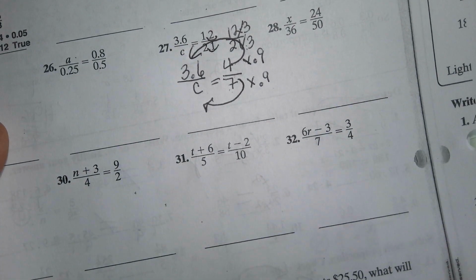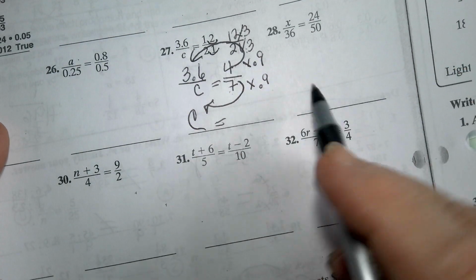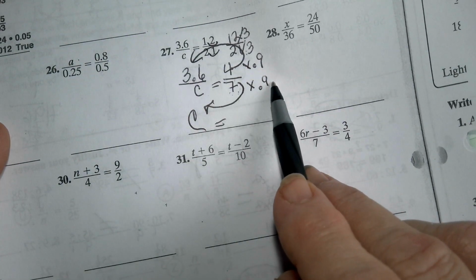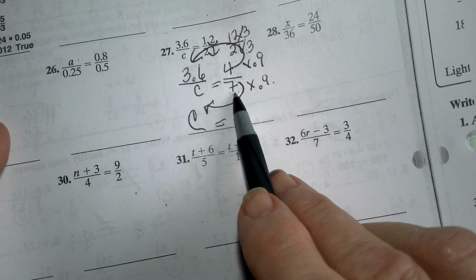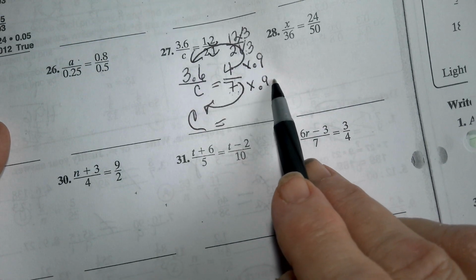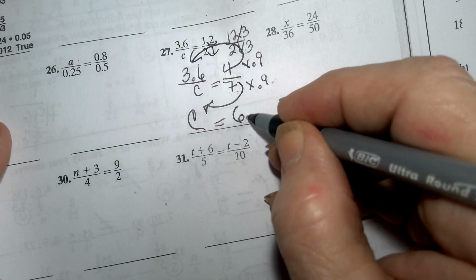C. Well, C is going to equal what? What is 7 times 0.9? Or 6.3. So it's 63, and I move the decimal over 1, so it's 6.3.